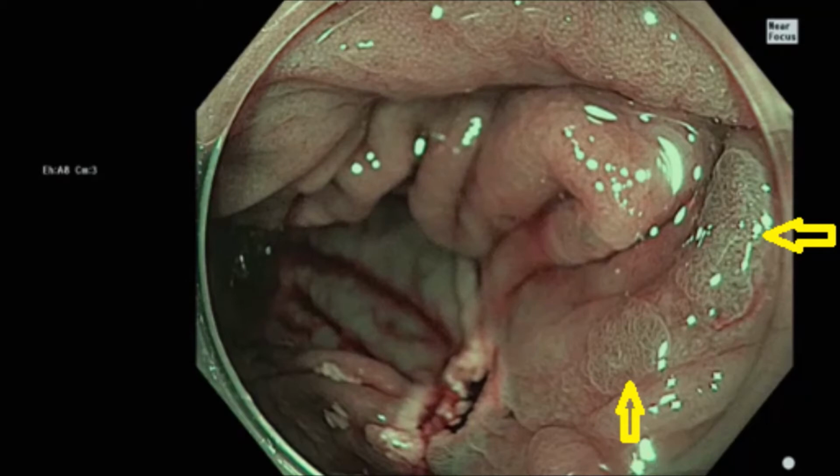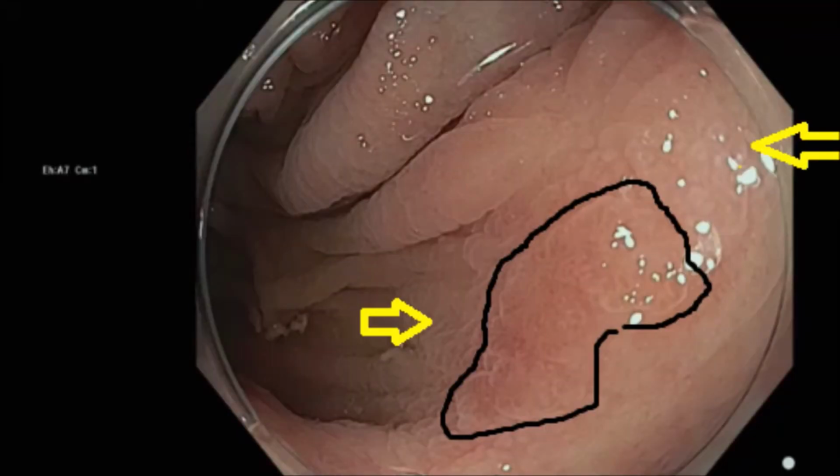So these arrows are on discrete nodules. You can see that both of them have discrete borders and both of them have nice 2 pit patterns. This is the left-hand edge of the scar, and there's an area of concern. Looks a little bit red in white light, surrounded by the black line.